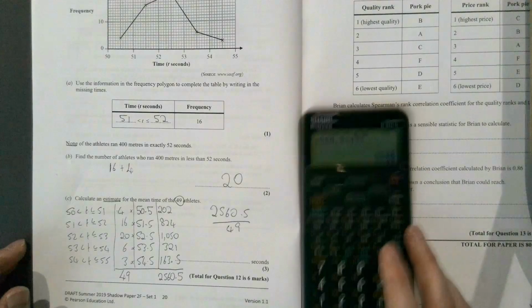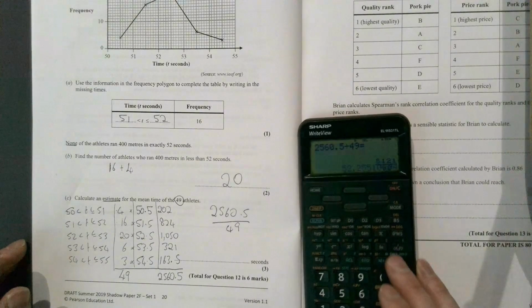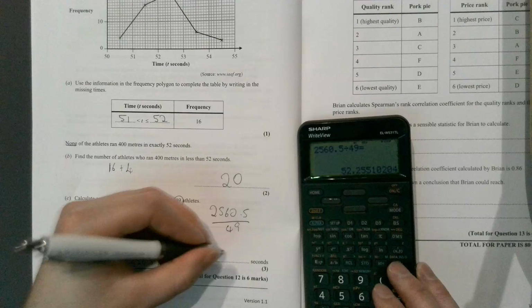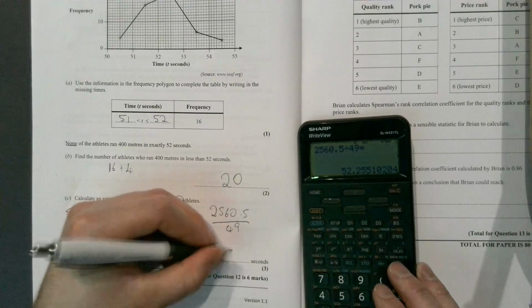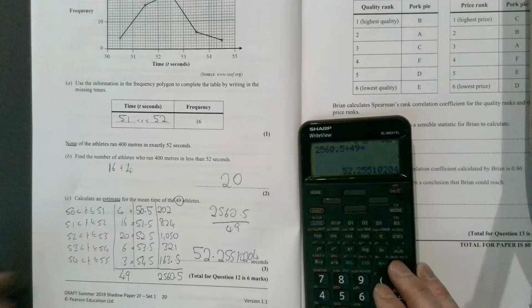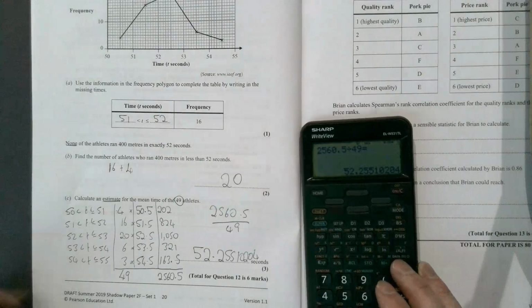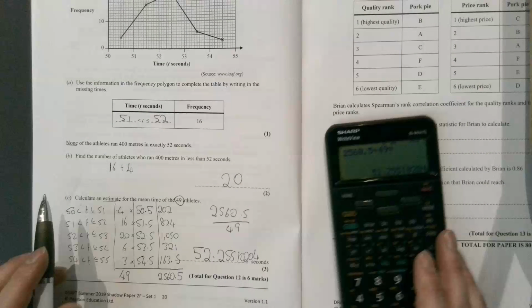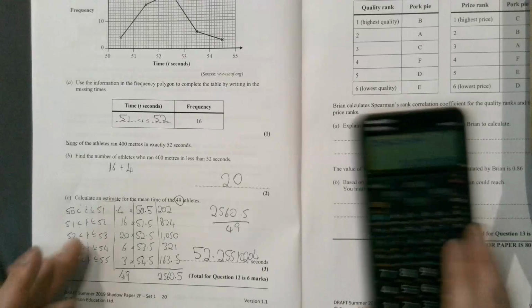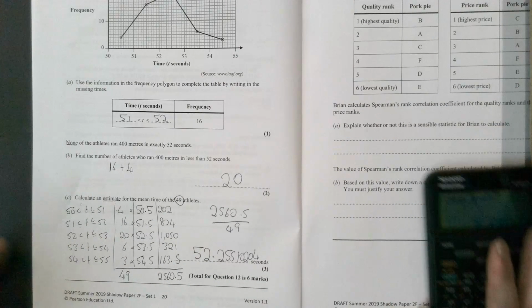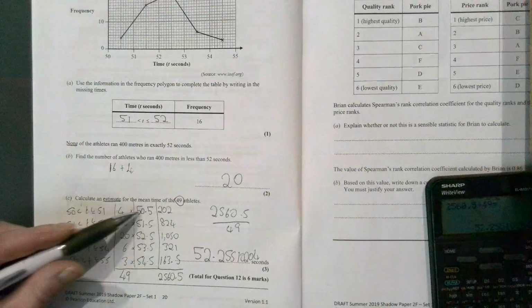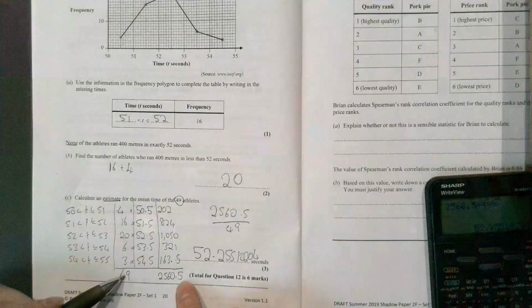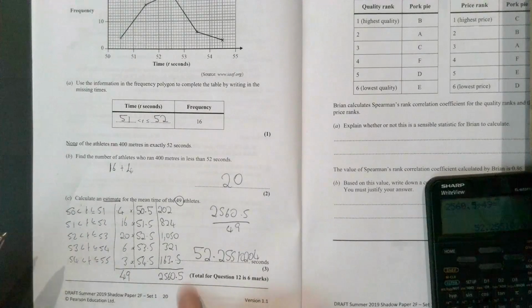And we get an answer of 52.2551... Hasn't asked us to round it, so I'm not going to round it at the moment, but that's roughly about 52 seconds would be our answer to that one. So key thing there is take the midpoints, multiply it by the frequency, and then your total here divided by the total number of athletes.